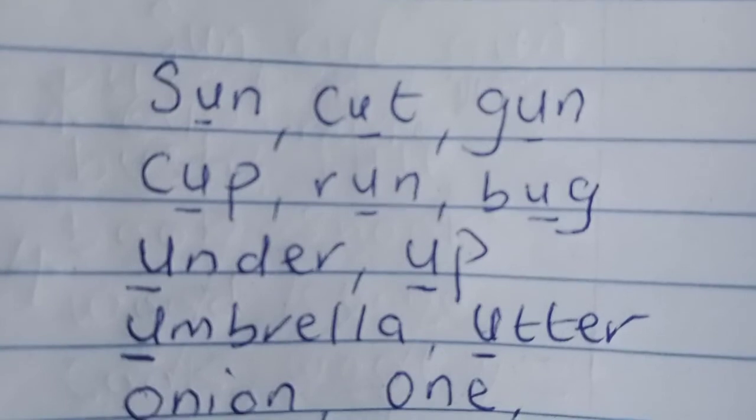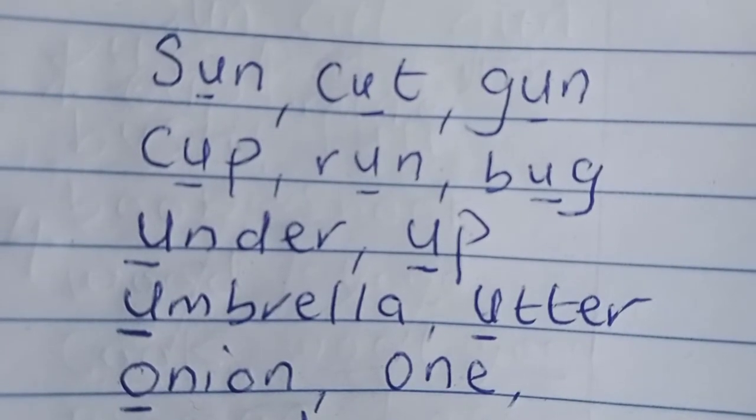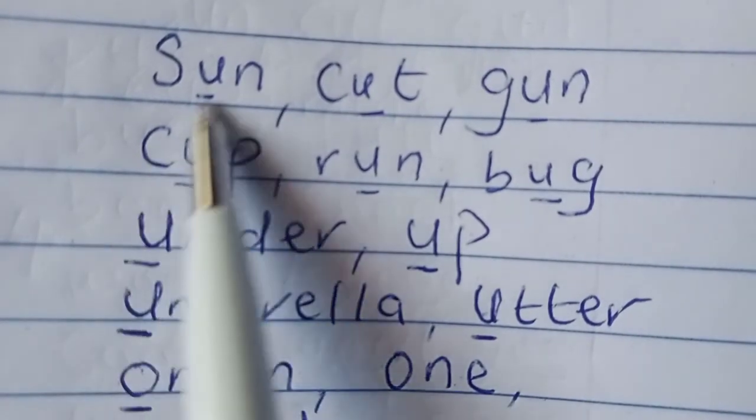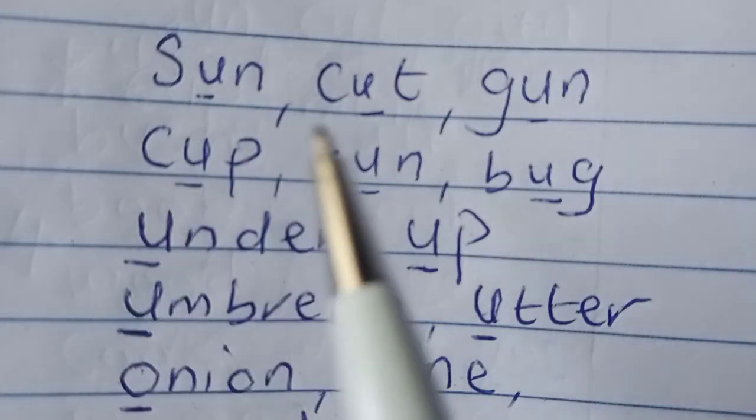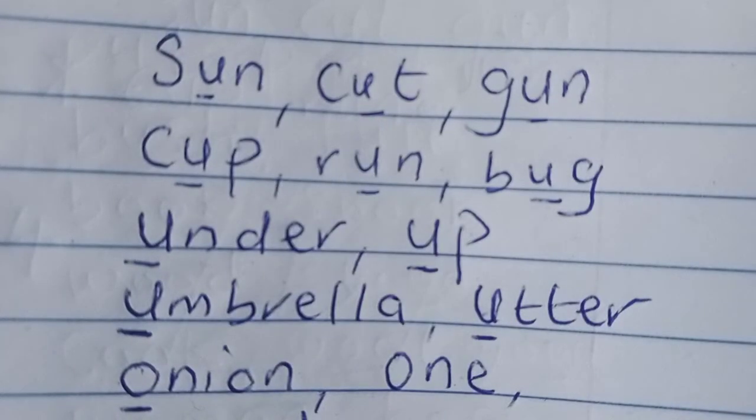So for this sound, it can occur where you have letter U and where you have letter O. For example, in the middle here we have sun. Not son, but sun. Then we have cut, not cot, but cut.